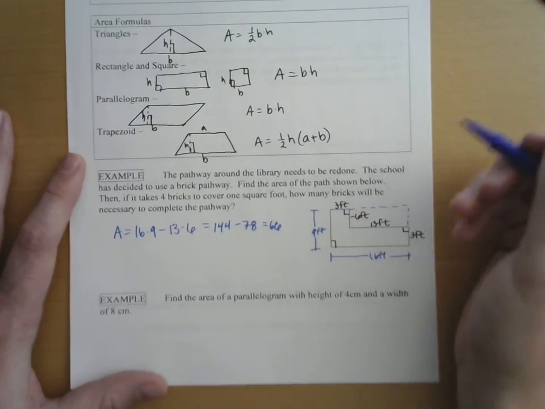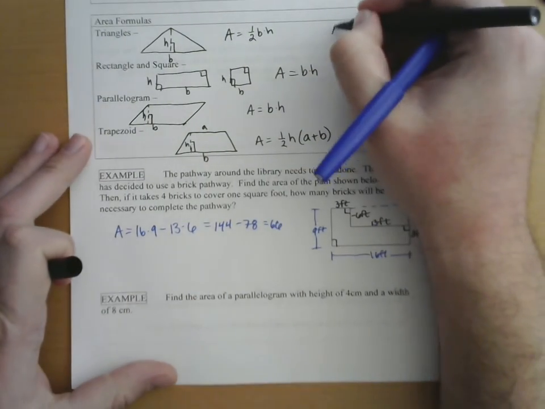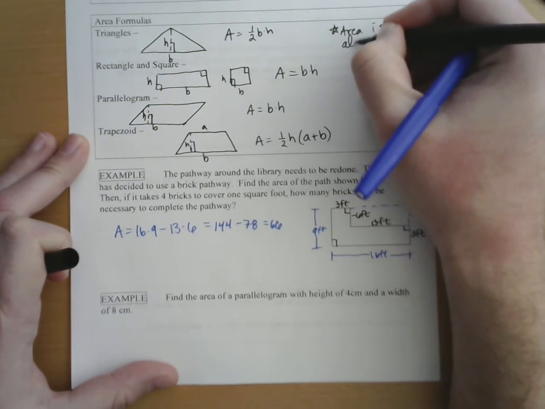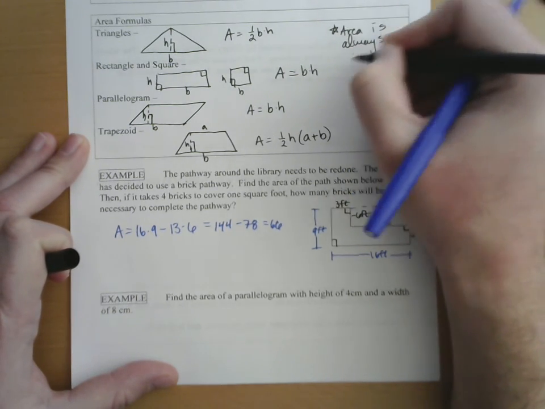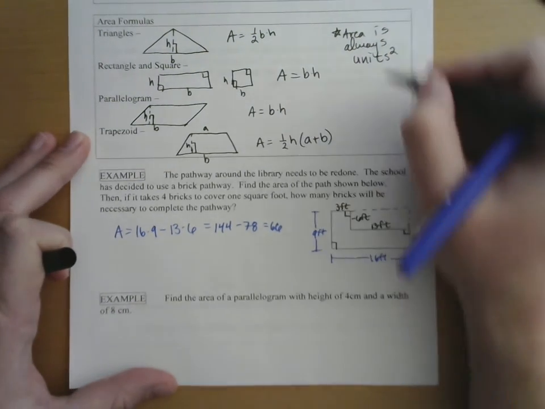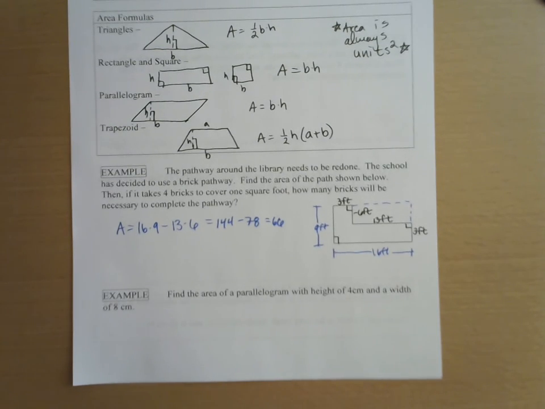Now, something we should add here: area is always in units squared, whether that be feet or centimeters or yards or steps.